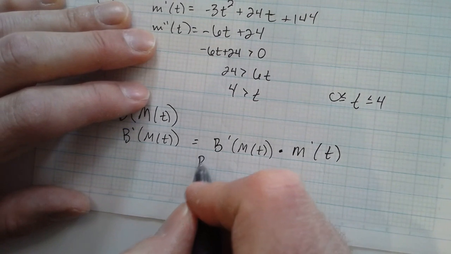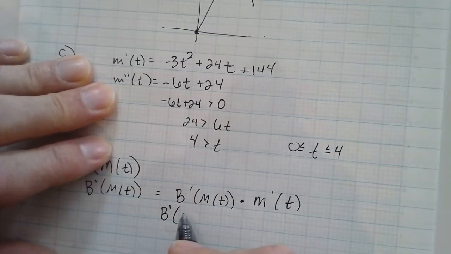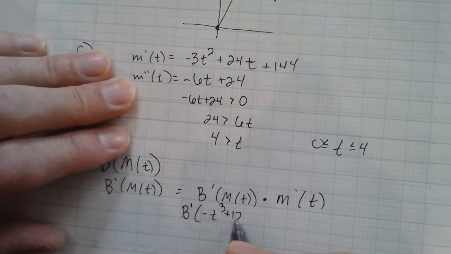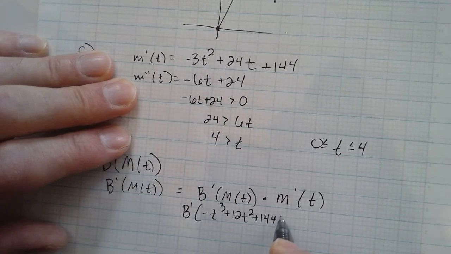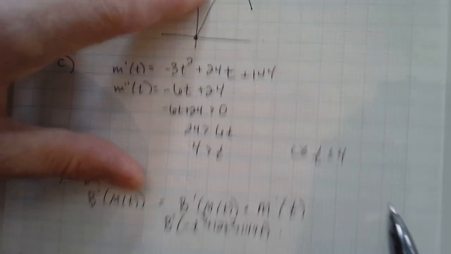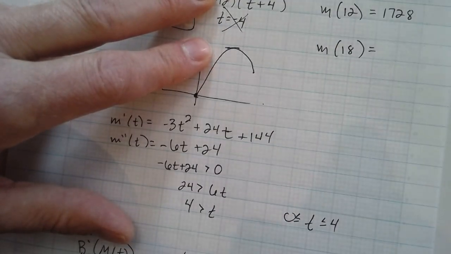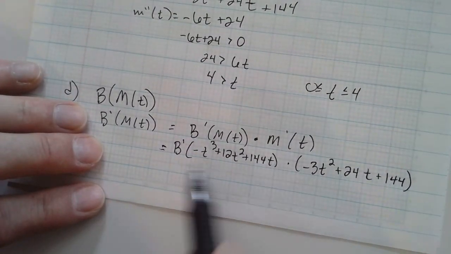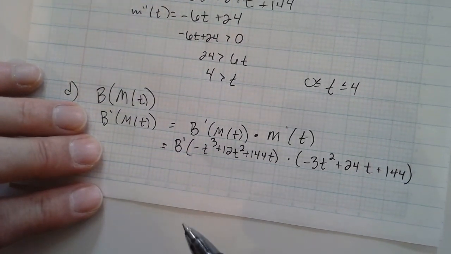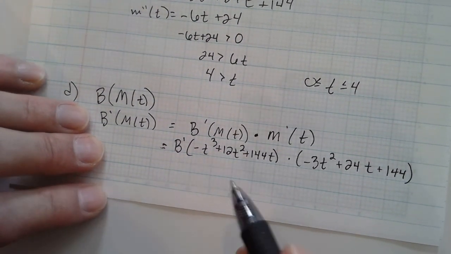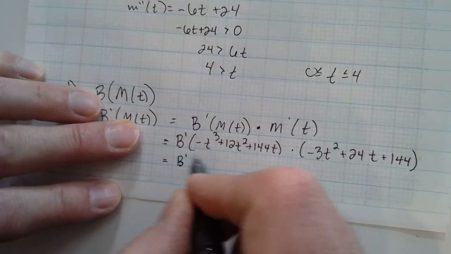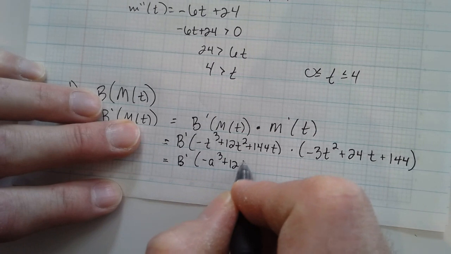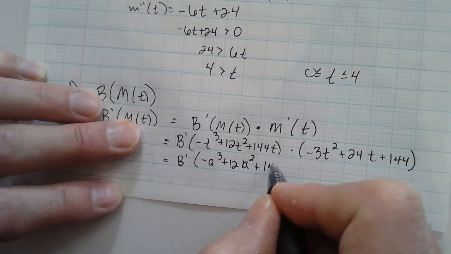All right, so B prime of M of t, which is right there, times M prime, which is right up here. Okay, so there is the rate of change of B in terms of t. And then the only thing is they want to write it when t is equal to a. So our answer would be the same thing with a's in place of the t's.